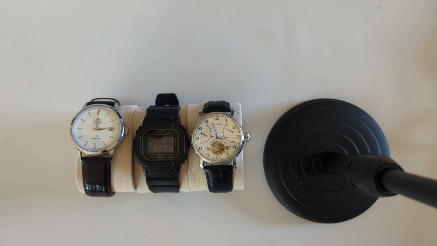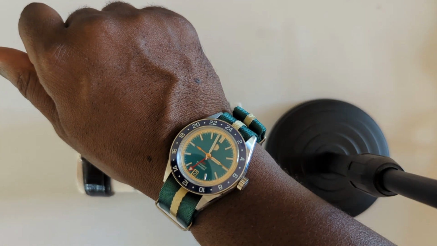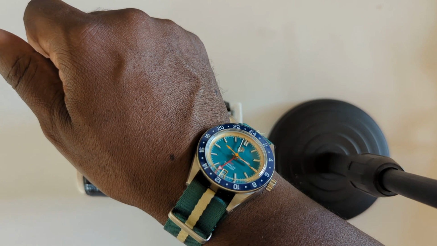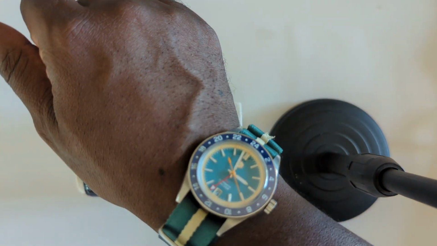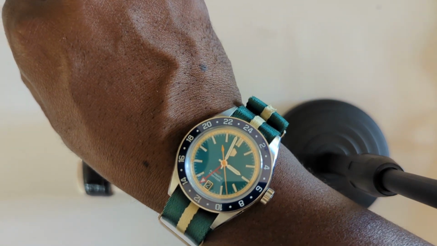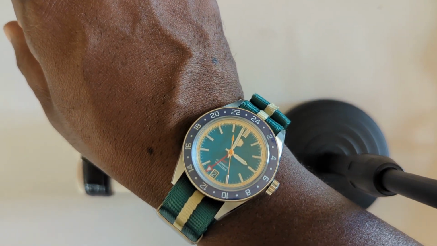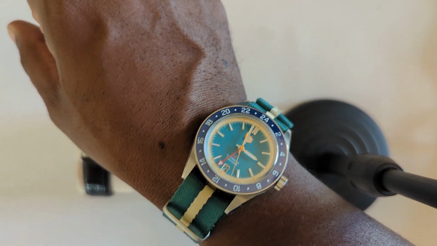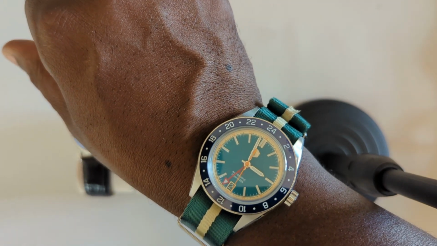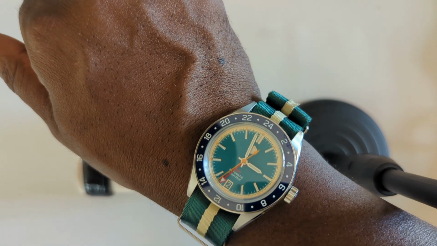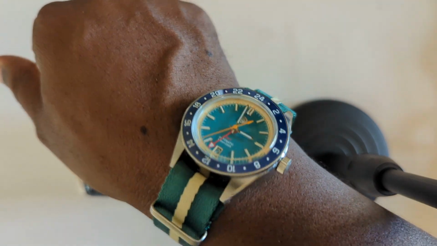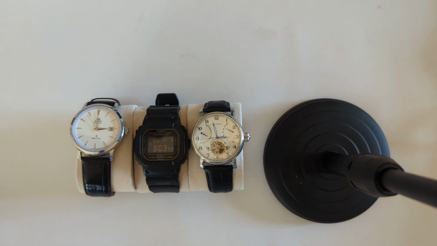So, wristwatch check. I'm wearing the San Martin SN0116G, their new GMT watch. I've been wearing this ever since I got it, which was I think a week ago now. It's almost never left my wrist unless I'm taking a shower or something. But yeah, I'm absolutely loving this watch. So let's get into it.